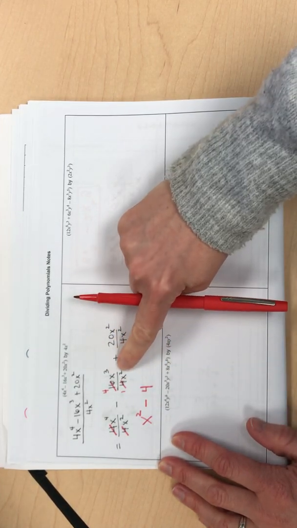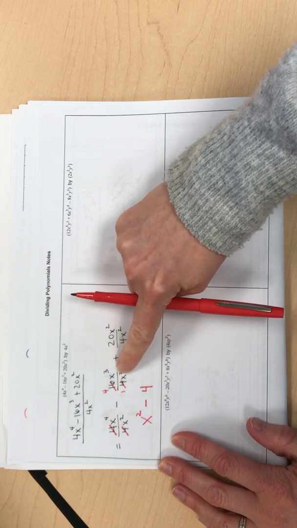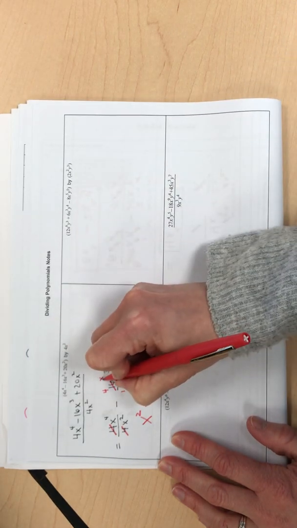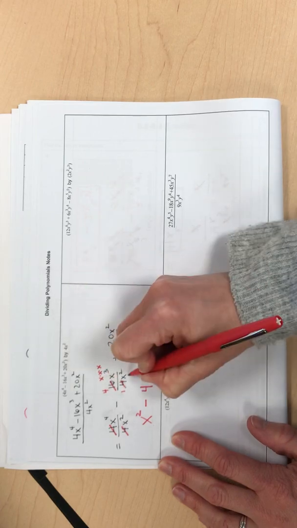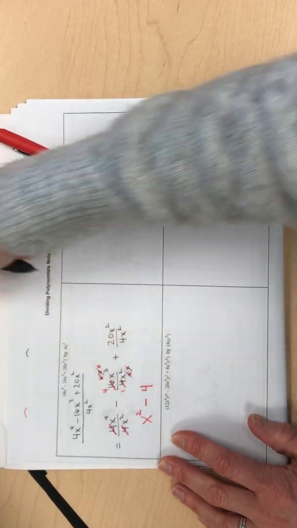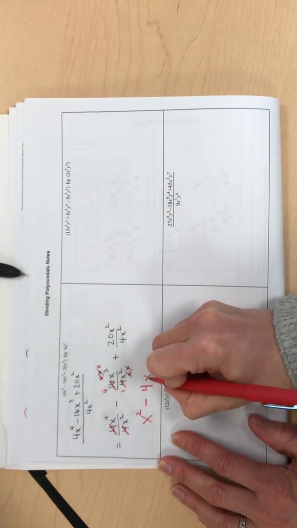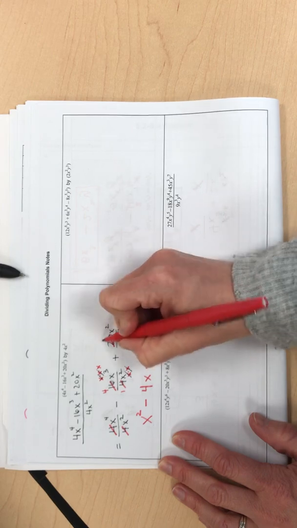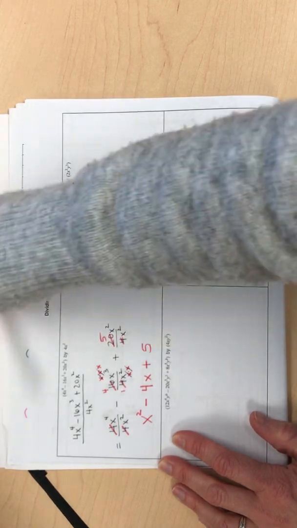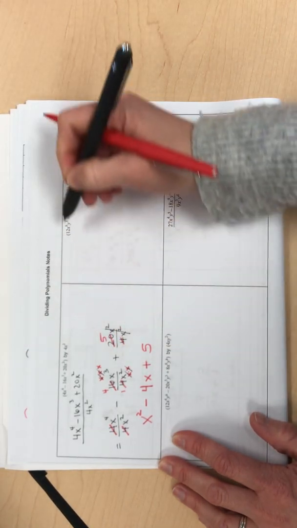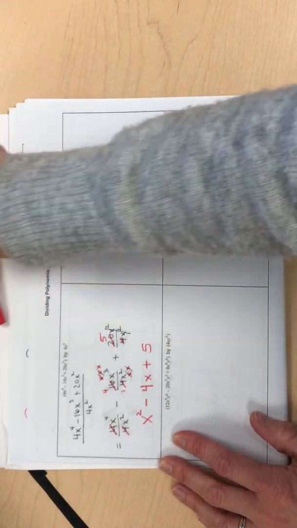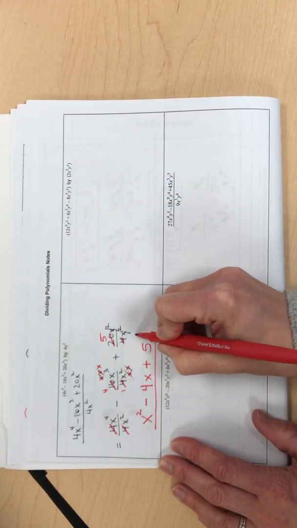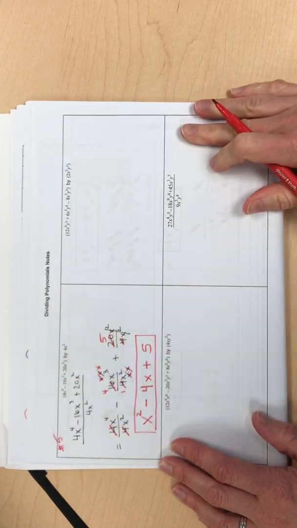X cubed divided by x squared: if I cancel out what these have in common, x times x times x, and here x times x, if I cancel out 2 from the bottom with 2 from the top, I'm left with 1 x left over. Plus 20 divided by 4 is 5. And here, my x's are going to cancel out completely, so I have no x left over. This is your answer for number 5 in the notes.